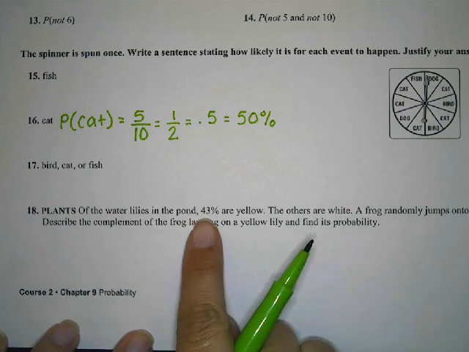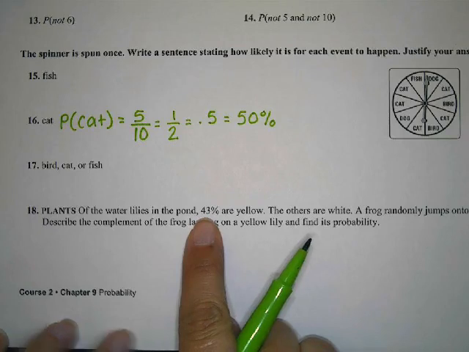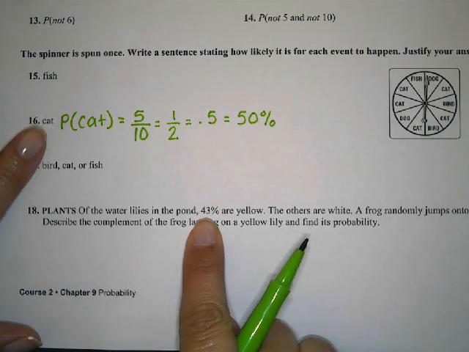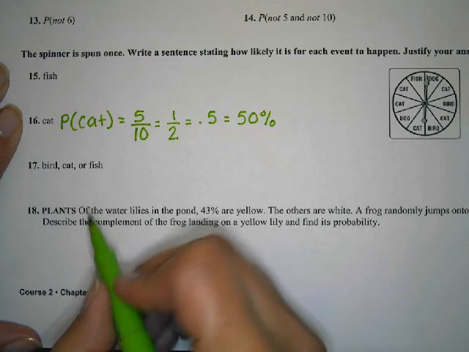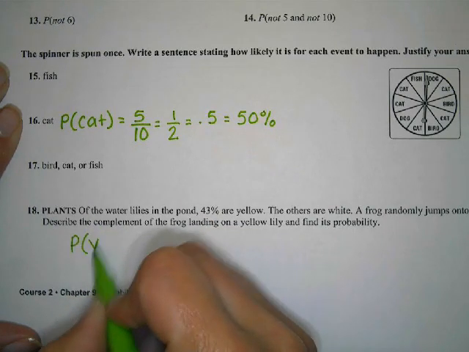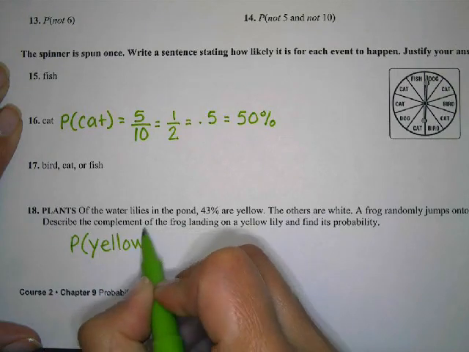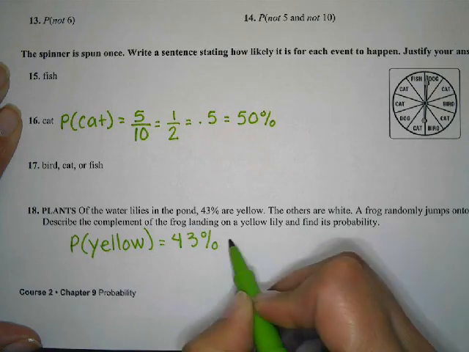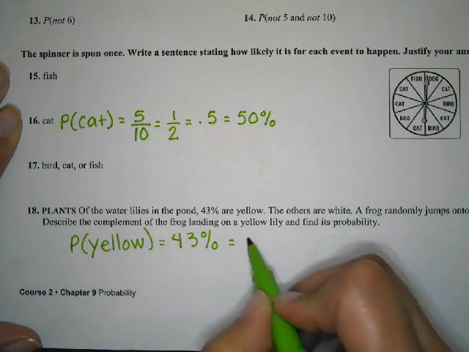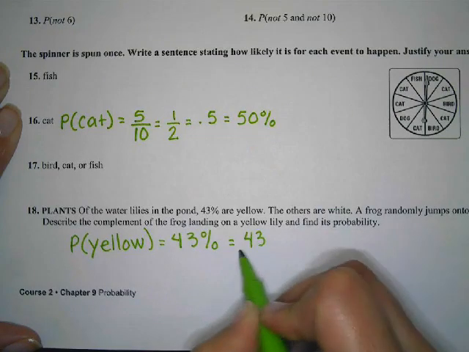So if it lands on yellow 43% of the time, that's the same thing as 43 out of 100, because that's really what a percent is, it's out of 100. So the probability of yellow is 43%, which is the same thing as 43 out of 100.